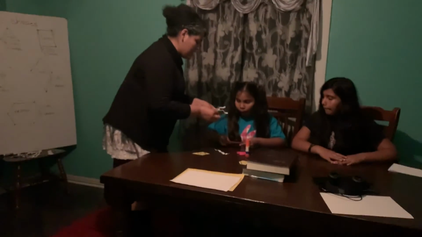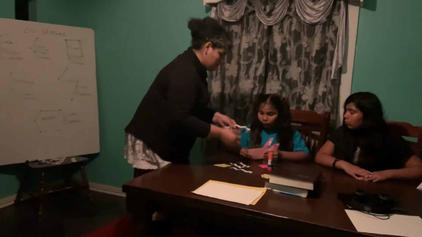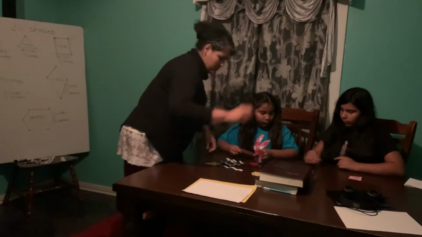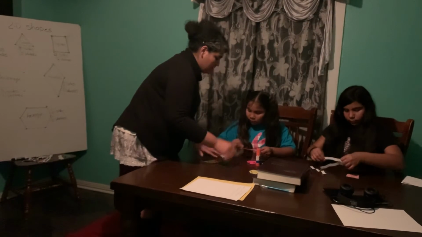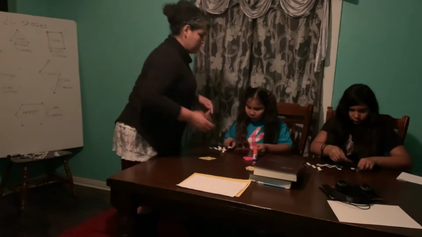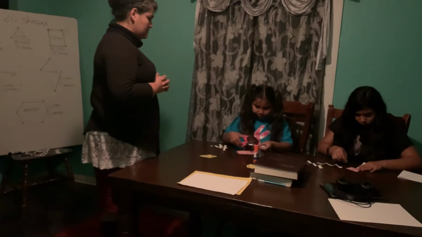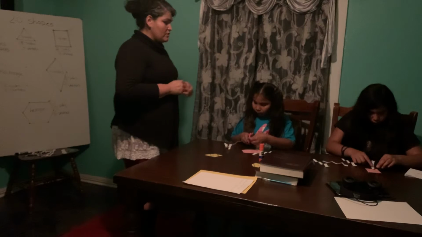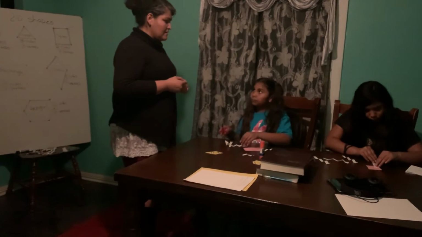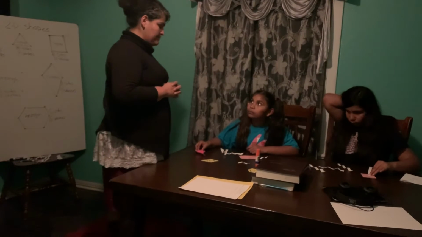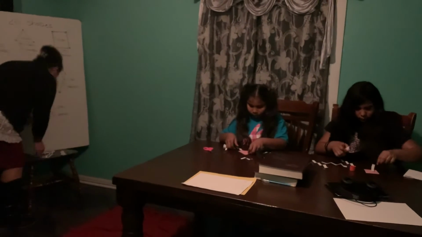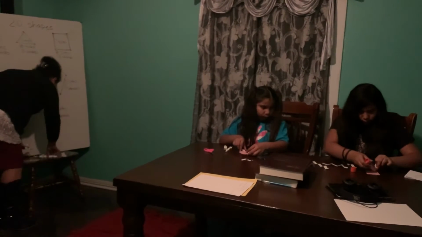So these are gonna be your arms for the shape man, and the legs, okay? If you need to cut it, if it's too long, then you can cut a little bit. It's okay. So you can glue your arms and your legs. So what I want you to do, you're gonna write also how many sides and how many vertices your shape has, okay? You have about 20 minutes to complete this activity, this project.